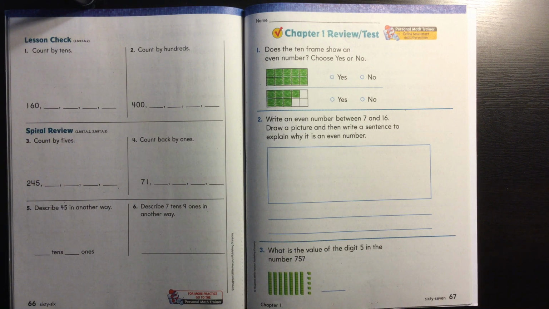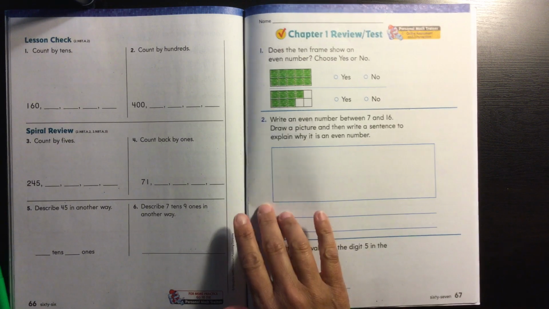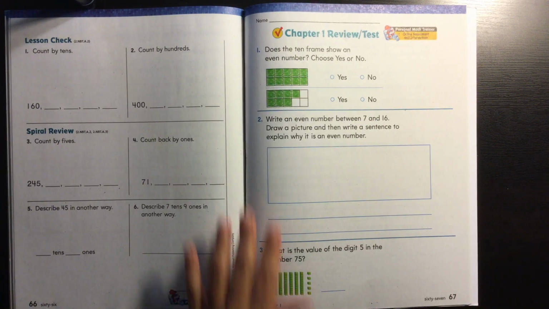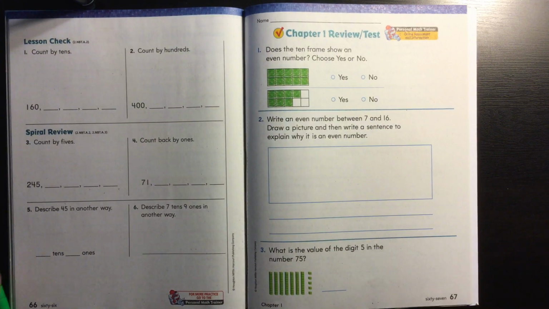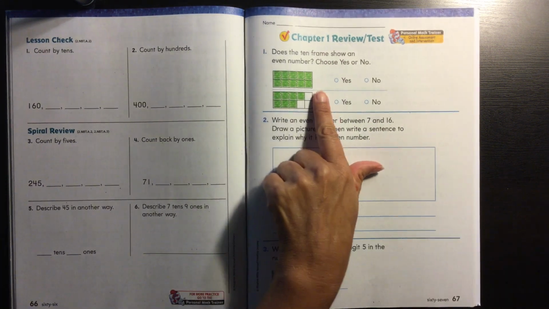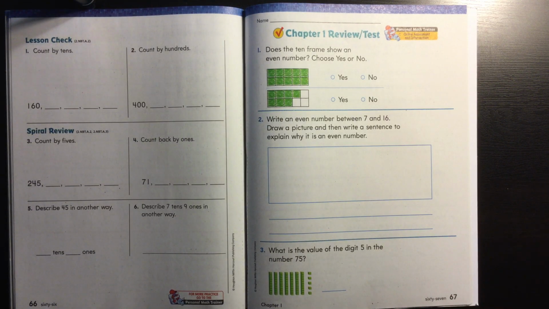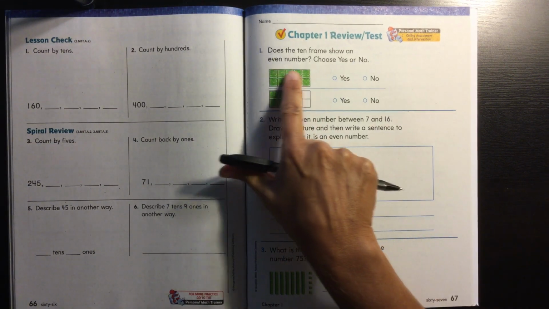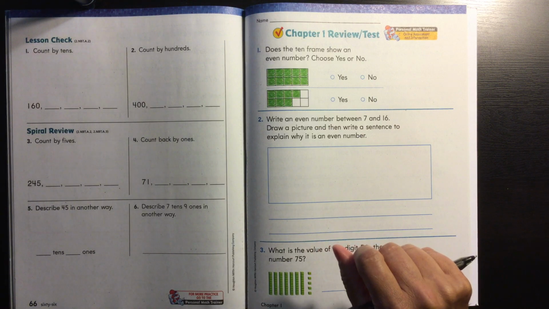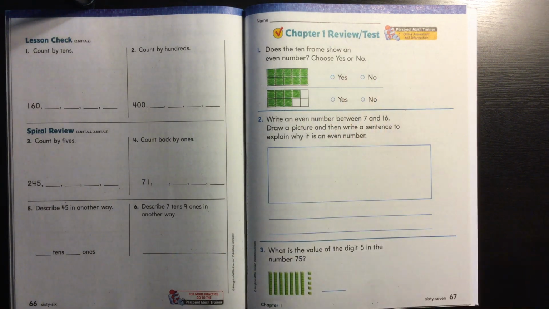This is a video to help you complete the Chapter 1 test review. In your packet, you have 3 problems on the first page. If you look at problem number 1, the problem is asking you if the 10 frame shows an even number, and you'll need to choose yes or no.